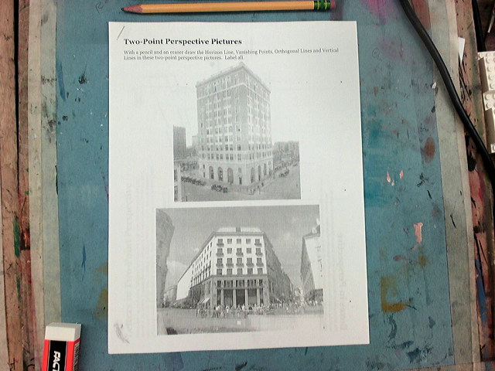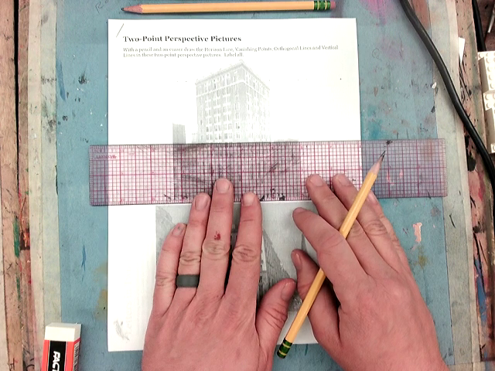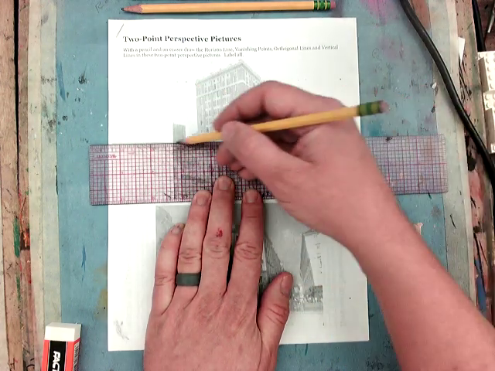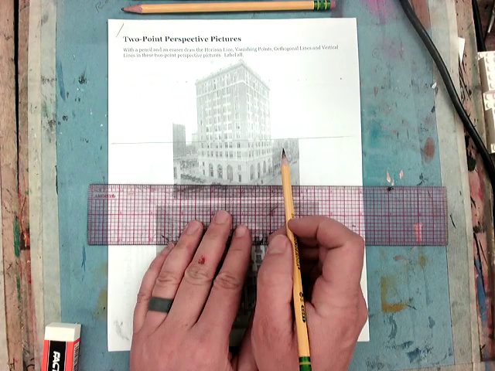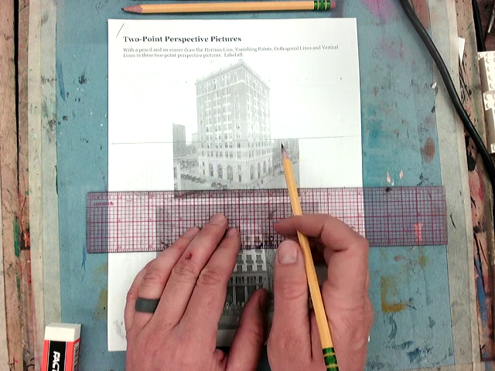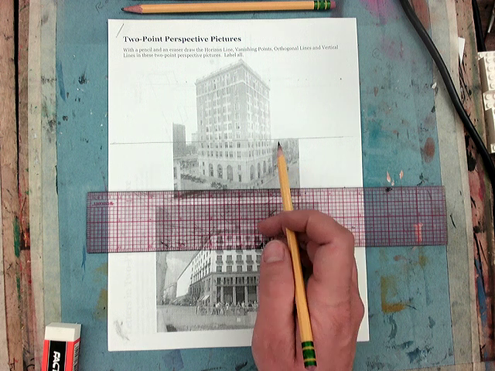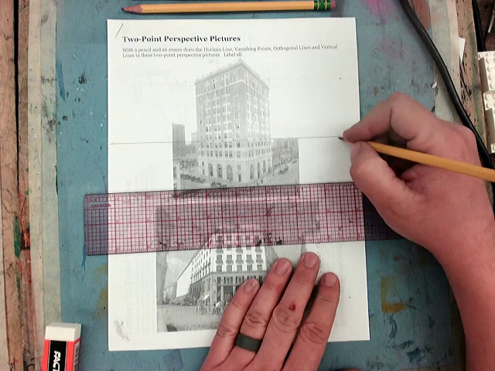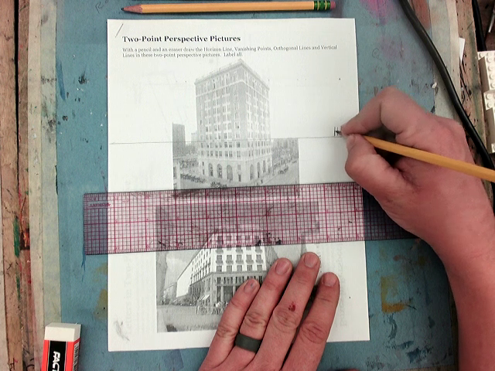So first exercise here, with a pencil and an eraser, draw the horizon line, vanishing point, orthogonal lines, and vertical lines in these 2-point perspective pictures. Label them all. So we're going to start with the horizon line. It's going to be right here. Okay? So you can actually see in this one, pretty good indication of where the orthogonal lines all flatten out and where the sky hits the ground. So we'll label that. I'm just going to label that HL.